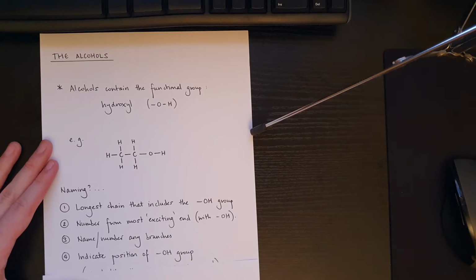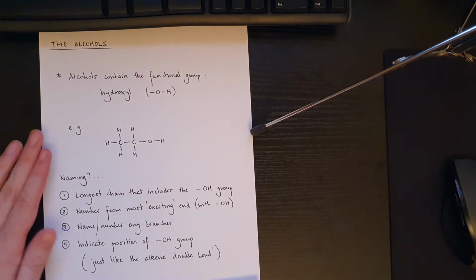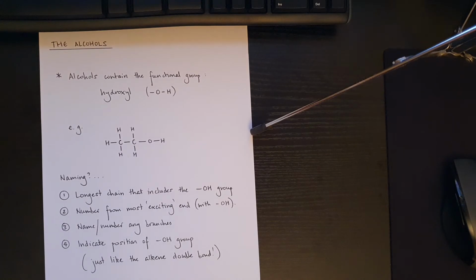And then as an additional rule that's slightly different from the other homologous series we've looked at, we want to indicate the position of the OH group. We want to indicate where the functional group is in the molecule. But hopefully you'll remember doing that for the alkenes, because when we had, for example, a butene molecule where the double bond started on carbon 2, we couldn't just call it butene, we had to call it but-2-ene to show where that double bond was. And it's the exact same with the alcohols and the OH functional group. We have to indicate whereabouts in the molecule it is, based on what carbon it's bonded to.